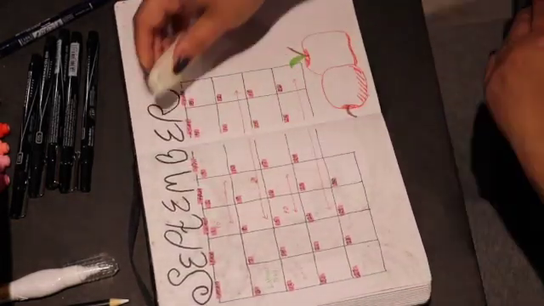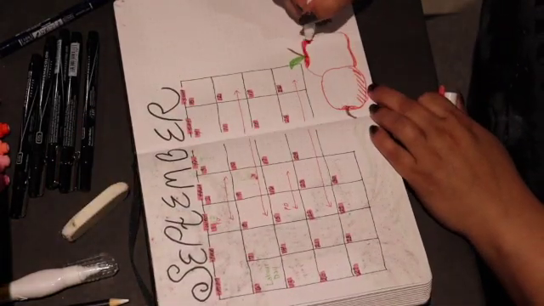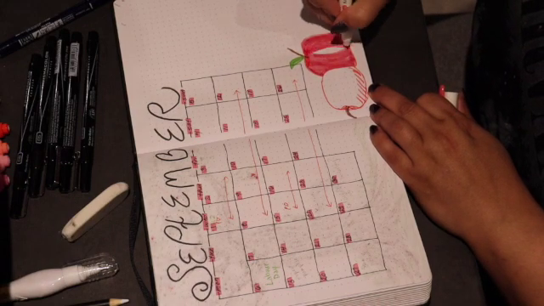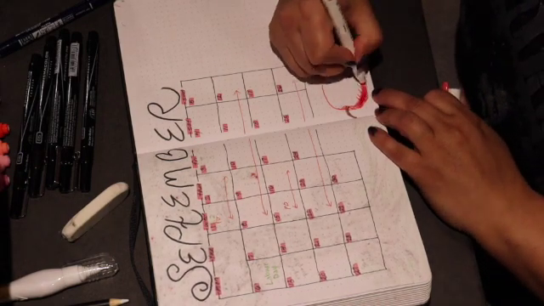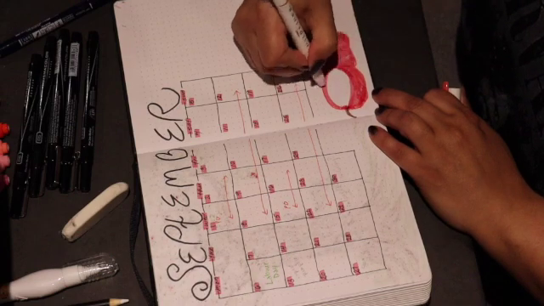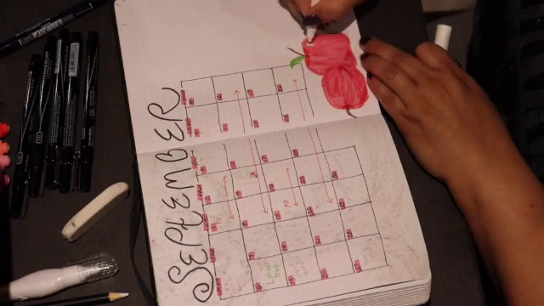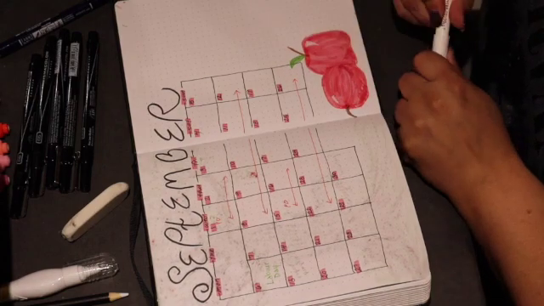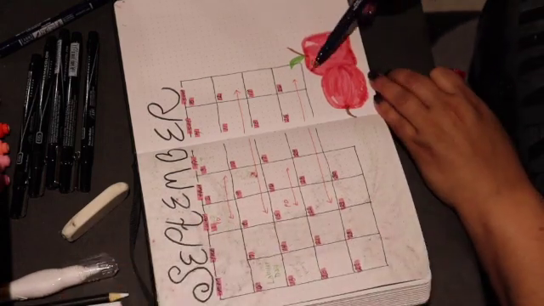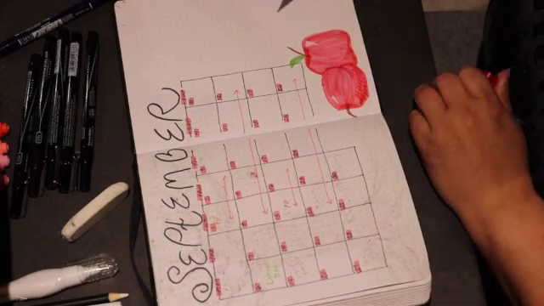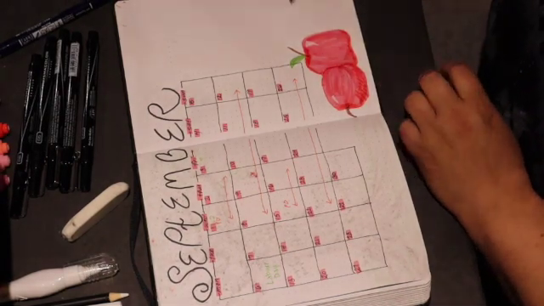Get rid of all my pencil lines before I color, because you can't really erase them after you color over top of them. And if you can see them too much after, it's not the prettiest. It's not really what I want to see. A little bit more highlighting, some sparkle, some shine.